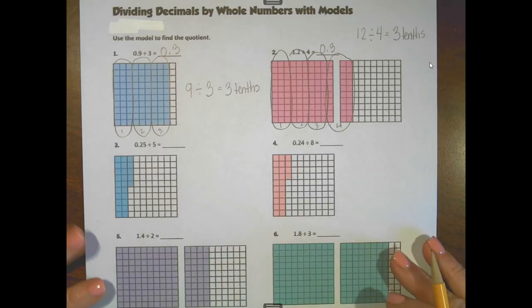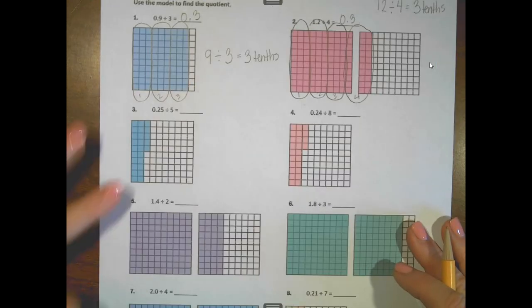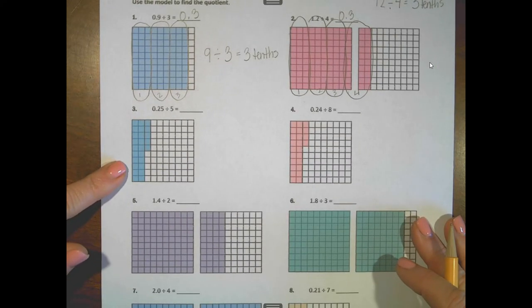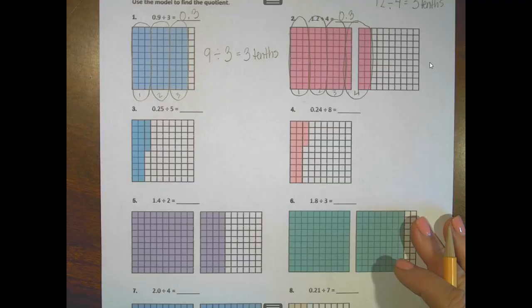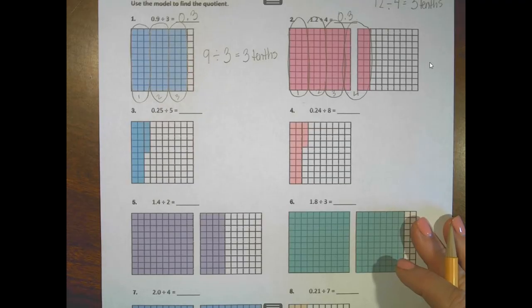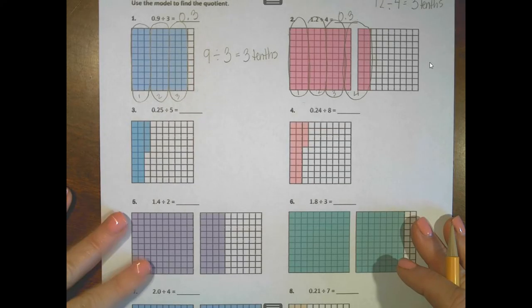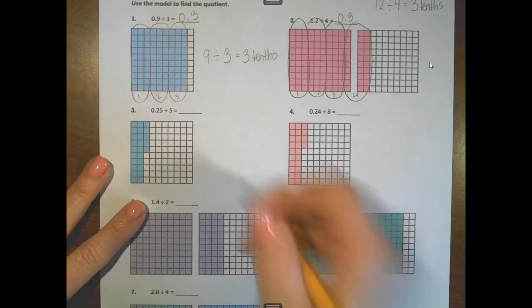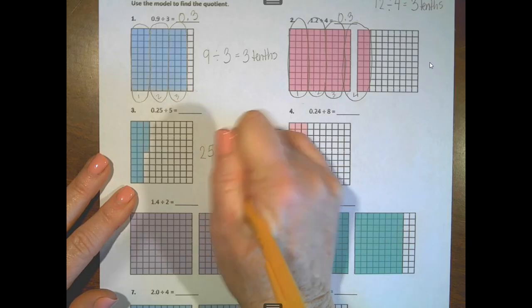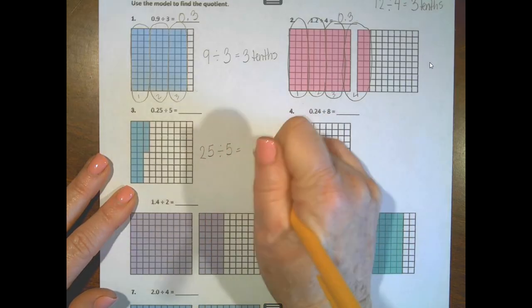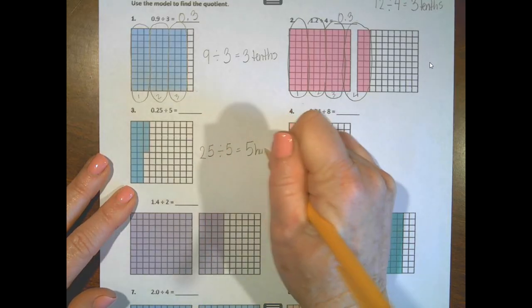All right, let's look at another one. We have a model. Oh, this time it's broken into hundredths. There are 25 of these hundredths shaded, and we're going to divide it into 5 equal groups, and I want to know how many hundredths are in each group. So my answer is going to be hundredths. I can see that already. So I have 25 hundredths divided by 5, so my answer should be 5 hundredths.